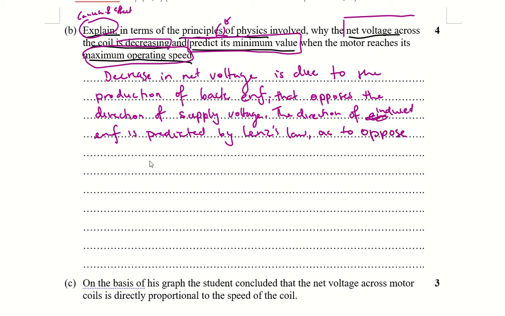So oppose the original change. In this case, that's our rotating motor. Okay? So there's that. The next part we need to talk about is our second principle. So we talked about one scientific principle, Lenz's law. Our second one will be the law of conservation of energy. So this obeys the law of conservation of energy.